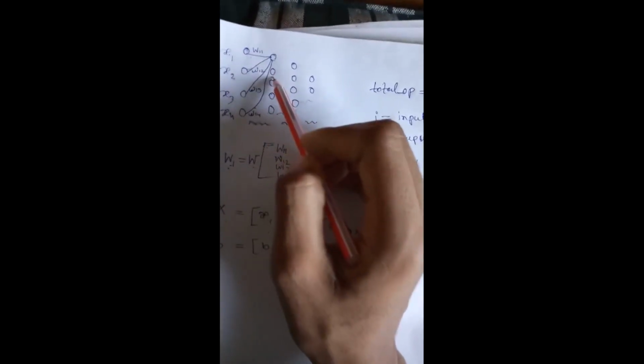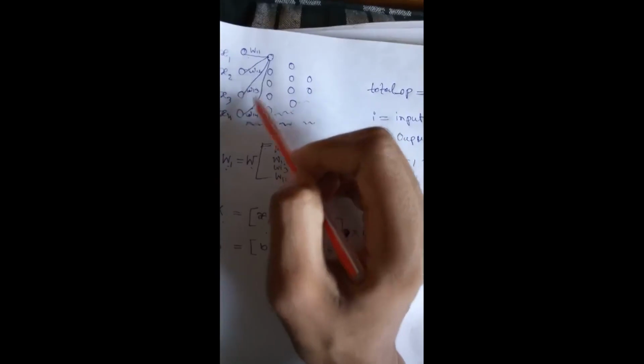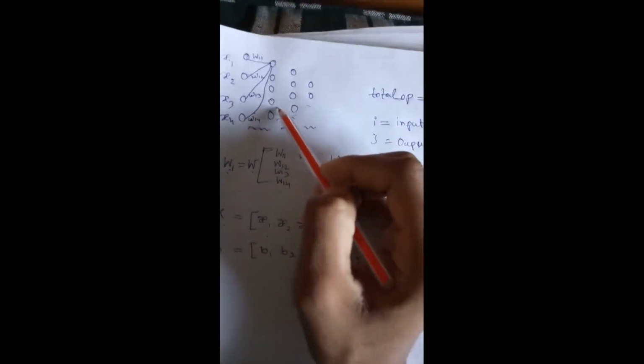So this is W21, this is W22, this is W23, this is W24. For third, it is also happening the same. For fourth, fifth, all the nodes, if there are many more nodes, then the same thing we are doing again and again. So here we can make matrices of all of this. We take all of these weights as a matrix and create a matrix whose size is I into J. So we are notating here.